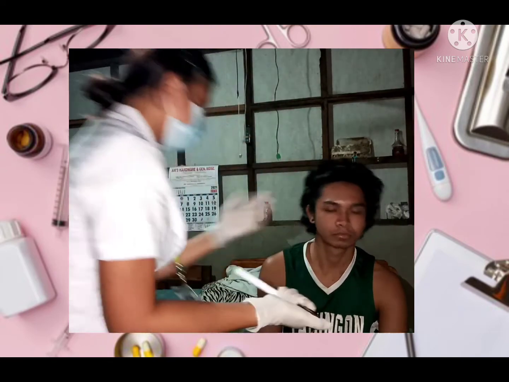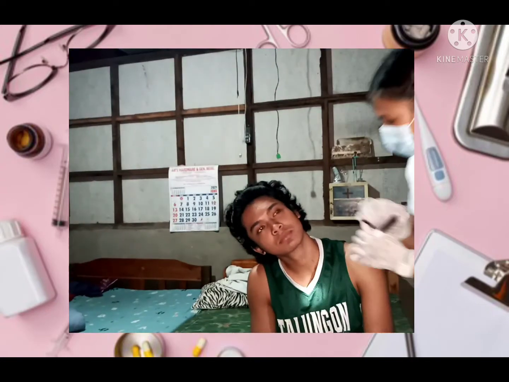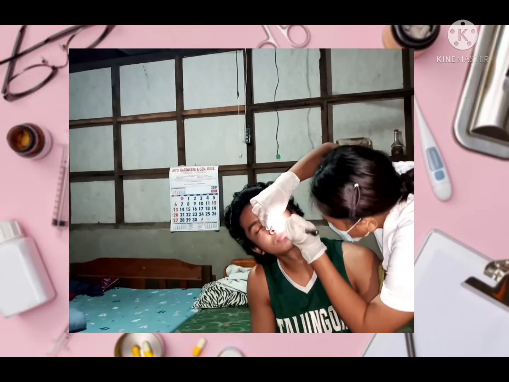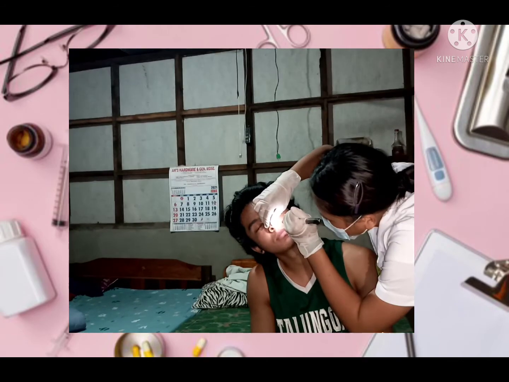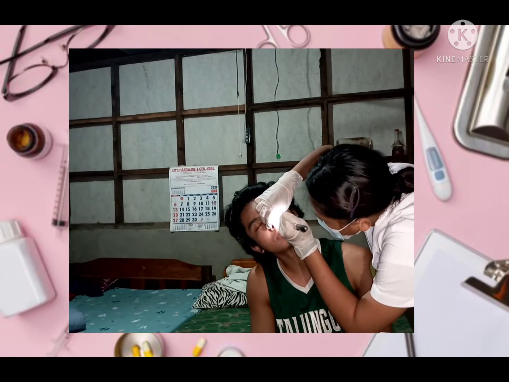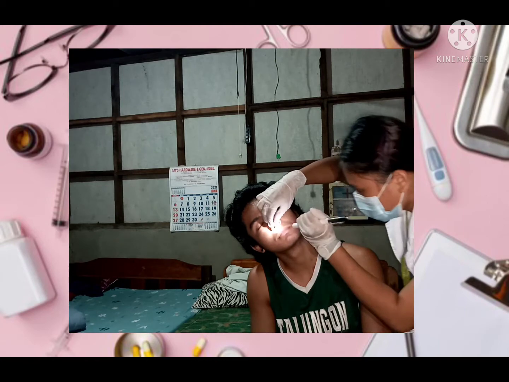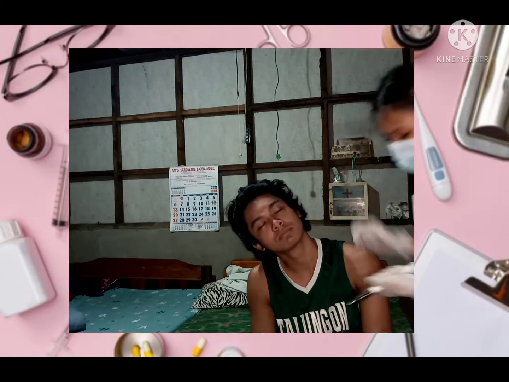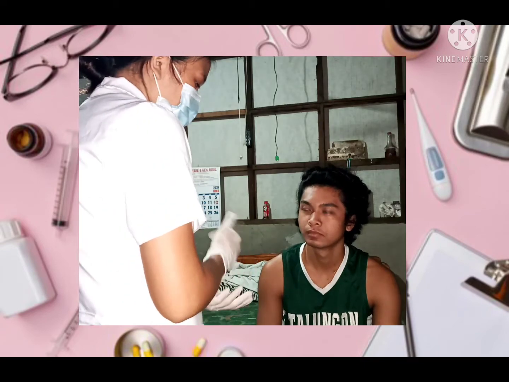And then can you tilt to the right, sir? Okay, very nice. The finding, sir, is that your mucosa is pink and clear, there is no lesion and no presence of discharge, and your nasal septum is intact and in the middle.